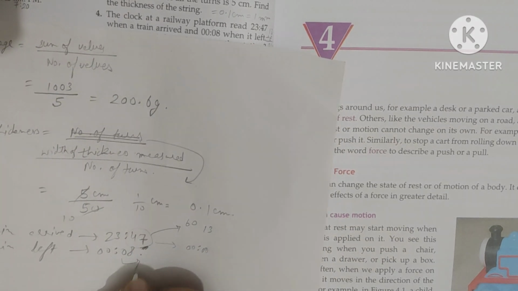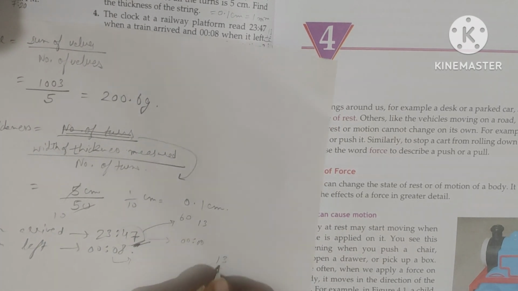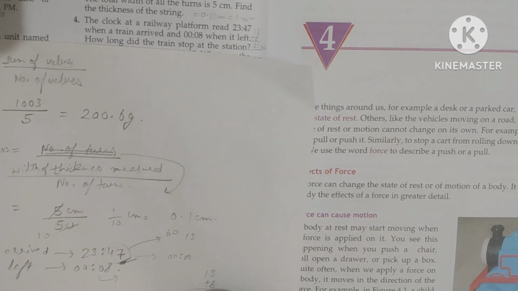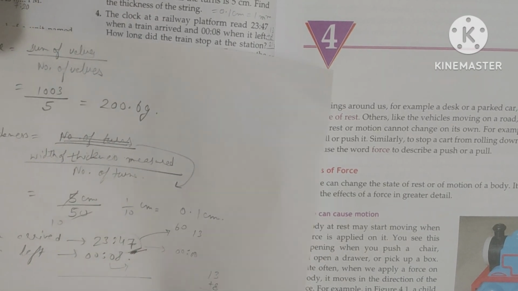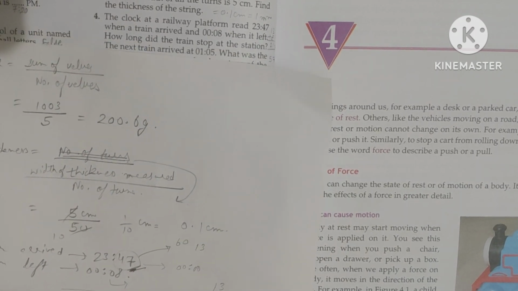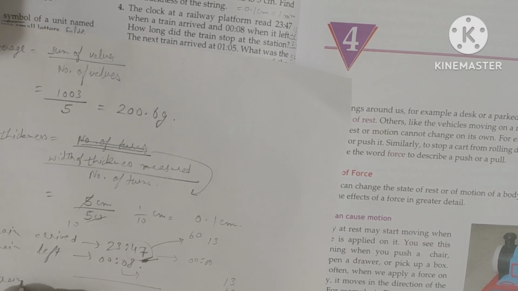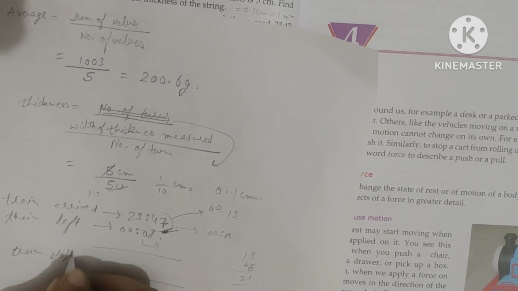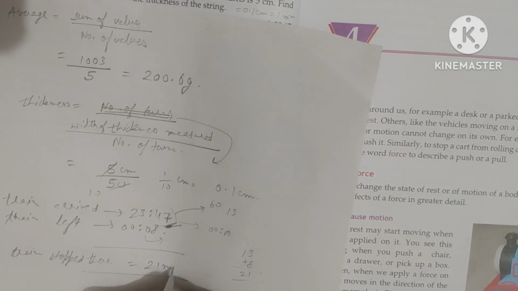And 8 more minutes are here. So 13 minutes from this and 8 from that one. If I add, I will get 21. So how much time did that train stop at the station? It means the train stopped there at the station for 21 minutes.